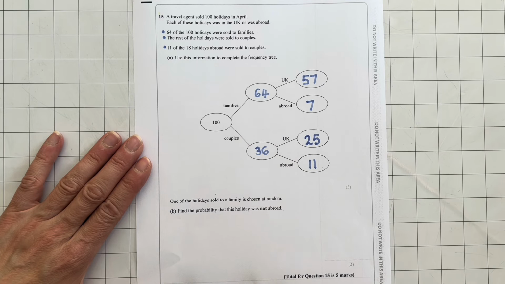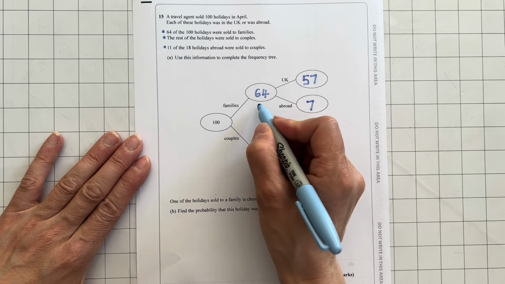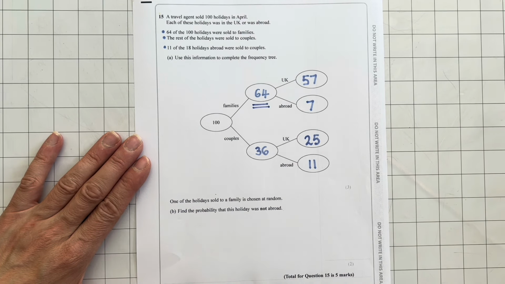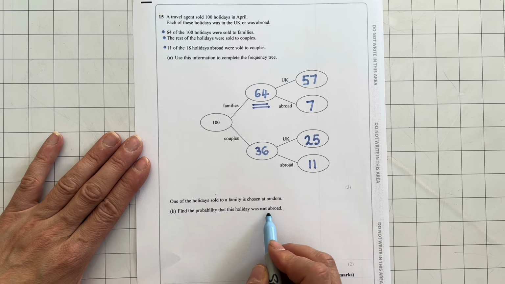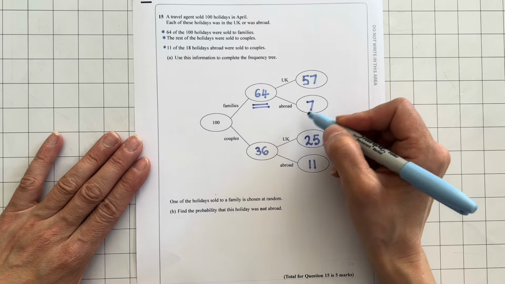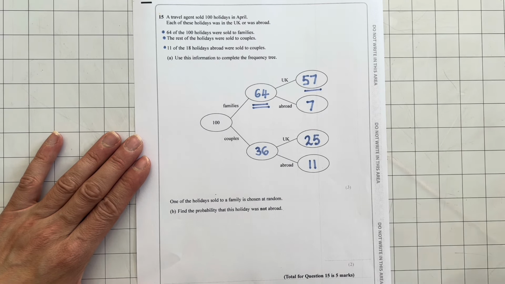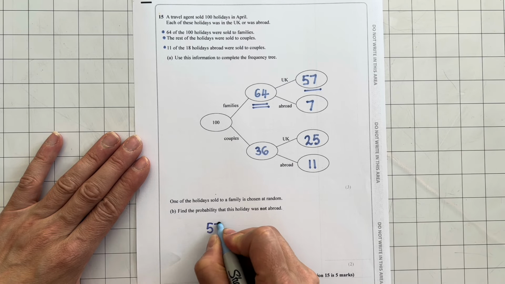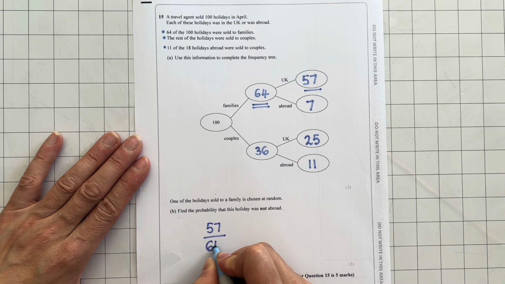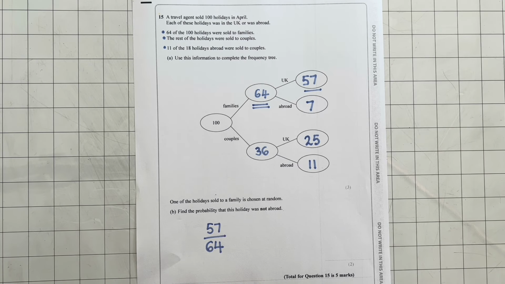In part B, we're told that one of the holidays sold to a family is chosen at random. So we're looking at the holidays sold to a family, and that was 64 holidays were sold to families. And we want to find the probability that this holiday was not abroad. So if it was not abroad, then we're looking at the holidays in the UK. So the probability that this holiday was not abroad is 57 out of the 64 holidays that were sold to families.